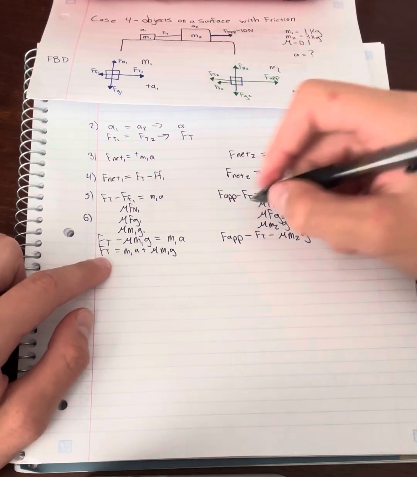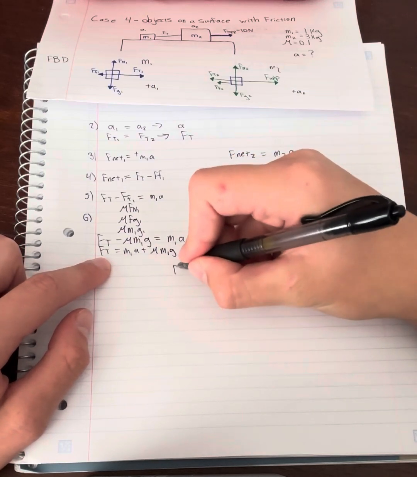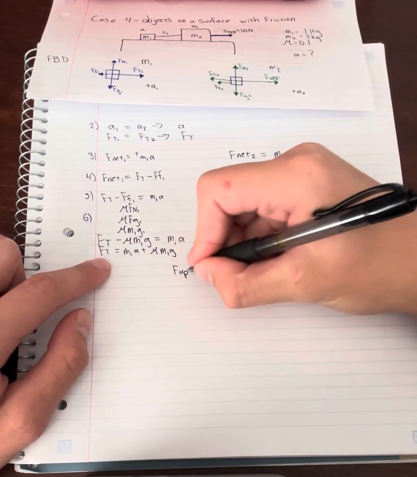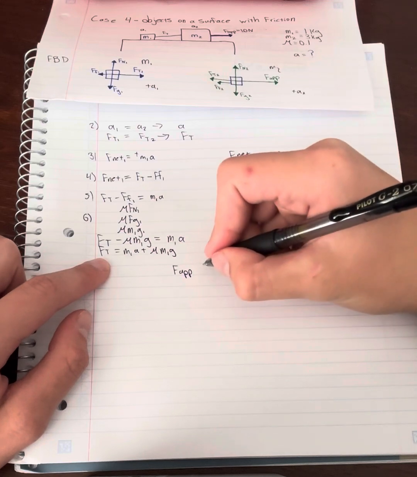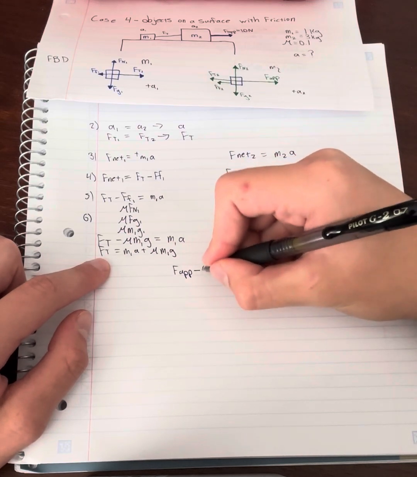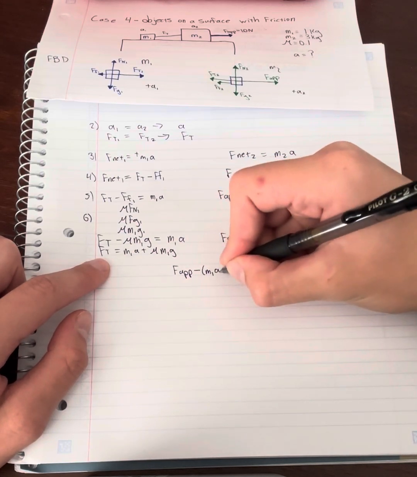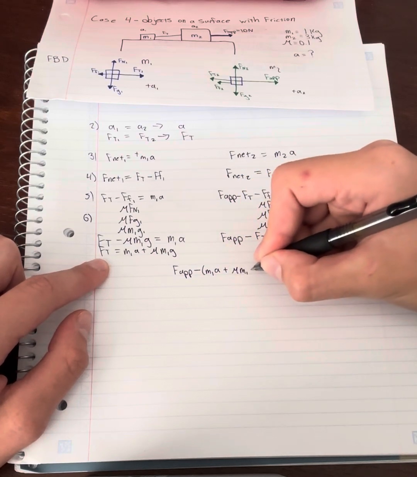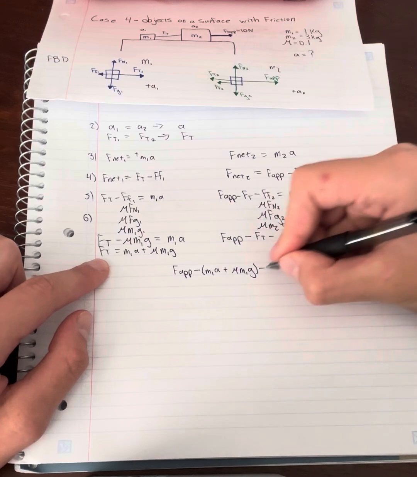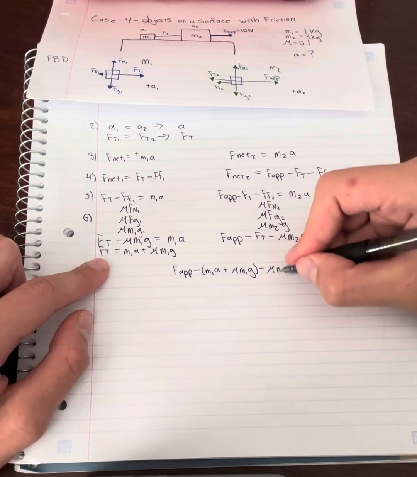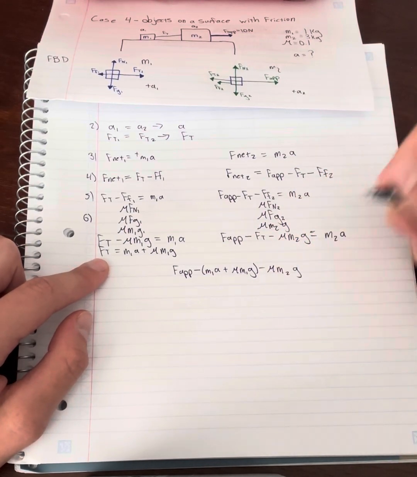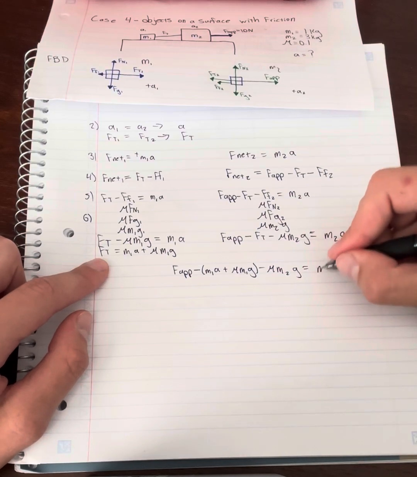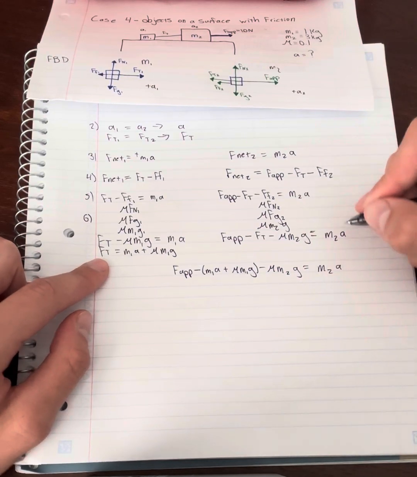So we're going to substitute into one equation: the applied force minus M1A plus coefficient of friction M1G, minus coefficient of friction M2G is equal to M2A.